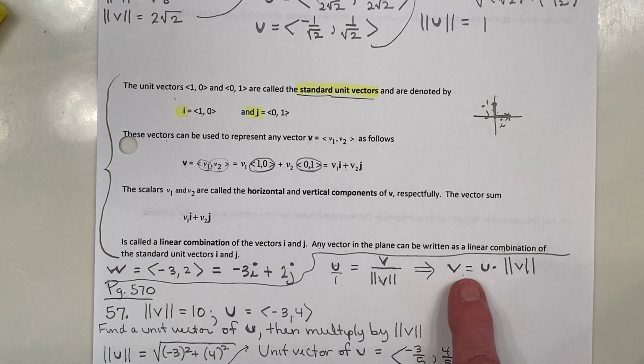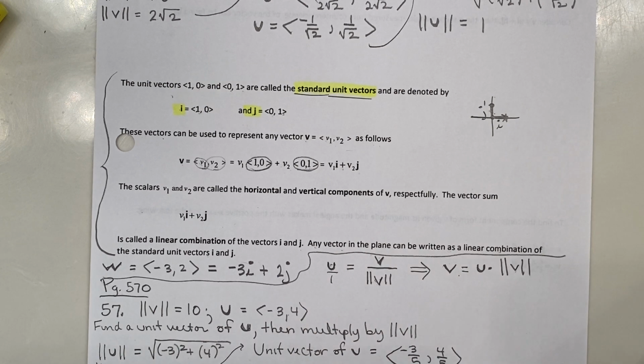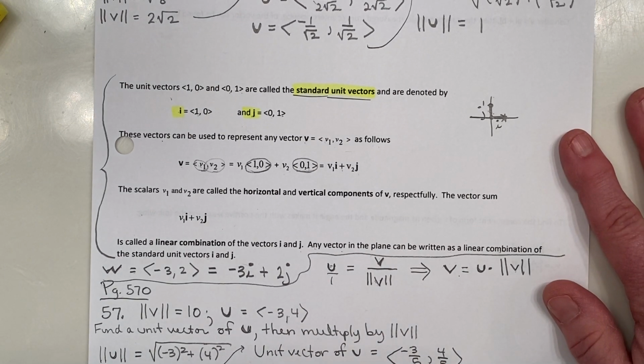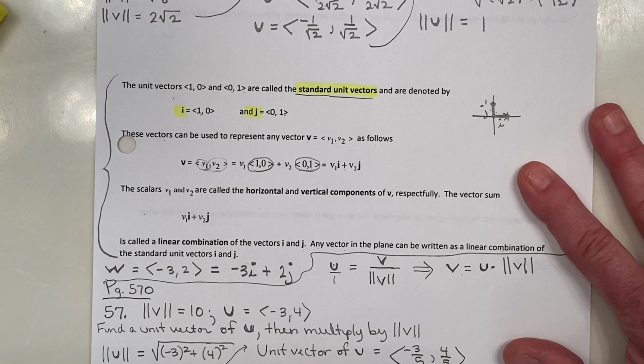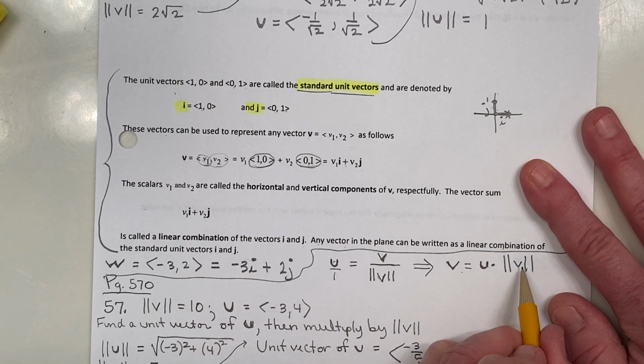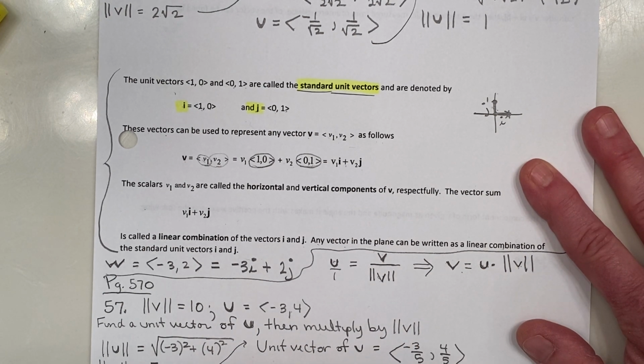Okay, well, we're not done. Remember, we're trying to find the components of v. So now all we have to do is take vector u and multiply it by 10. Okay, so v is equal to, and I'll put the magnitude up front maybe, 10 times -3/5 and 4/5.